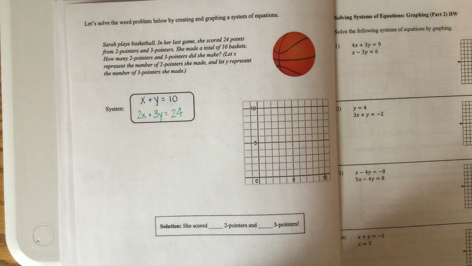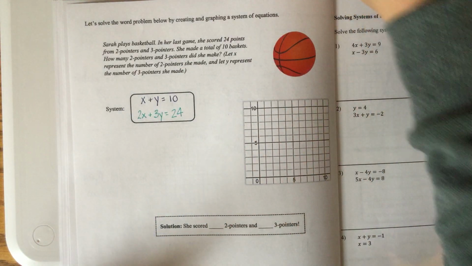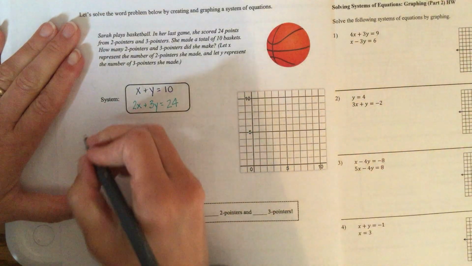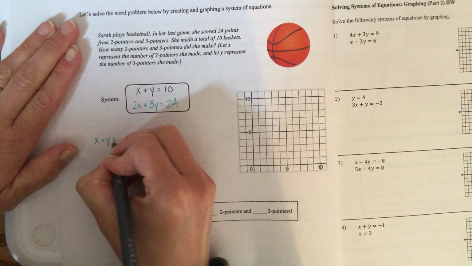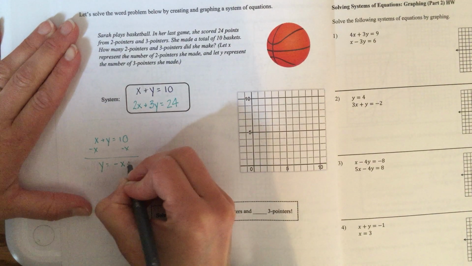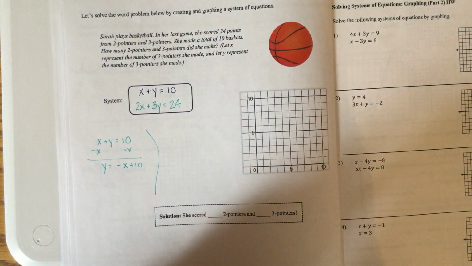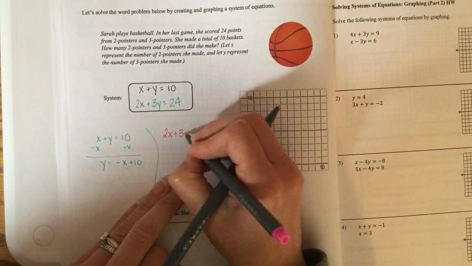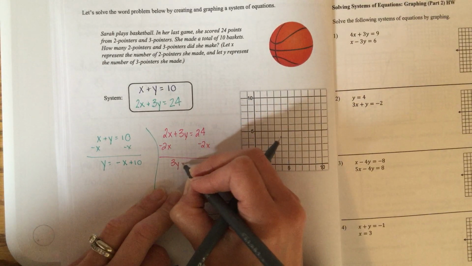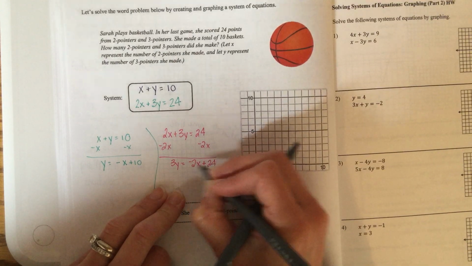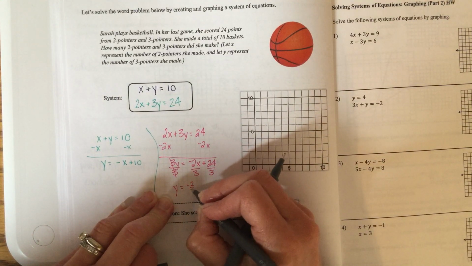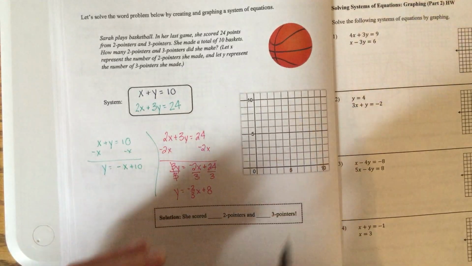It's very common for equations to be in either slope-intercept form or standard form. But like I said, what we were doing earlier, to get them in graphing form, we like to put them in slope-intercept. So I'm going to move the x over, and I have y equals negative x plus 10. And then I can do the other one, 2x plus 3y equals 24. Move that 2x over, 3y equals negative 2x plus 24. Divide by 3. y equals negative 2/3 x plus 8.